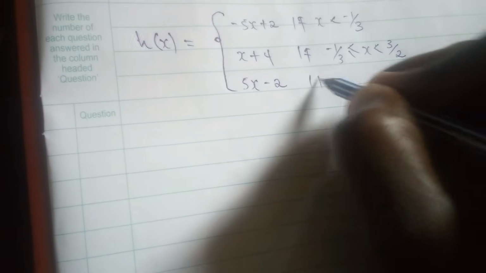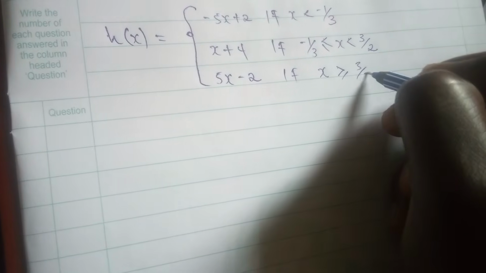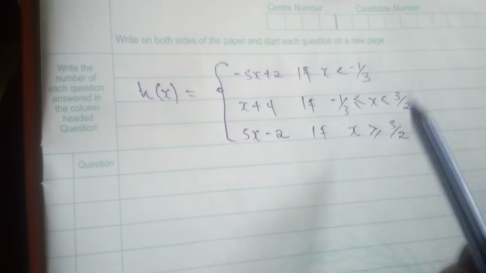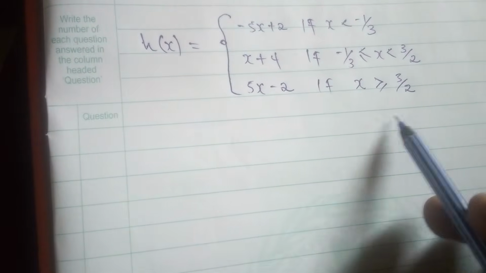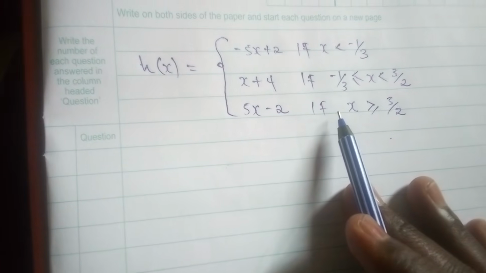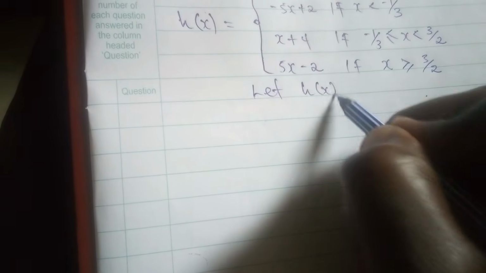And then the last one you have calculated to be 5x minus 2 if x is greater than 3 over 2. So writing like this, if the question was saying redefine, you have to end here. Now the question went further to say you have to sketch. So one thing that you should know under sketching is that you're going to let h of x equal y, so that is y is equals to negative 5x plus 2.